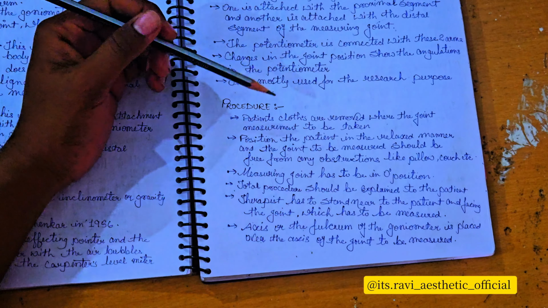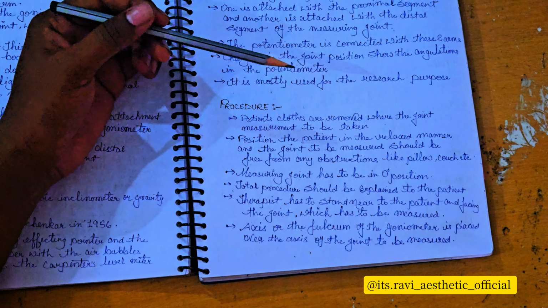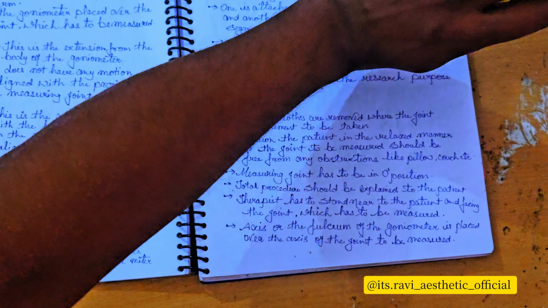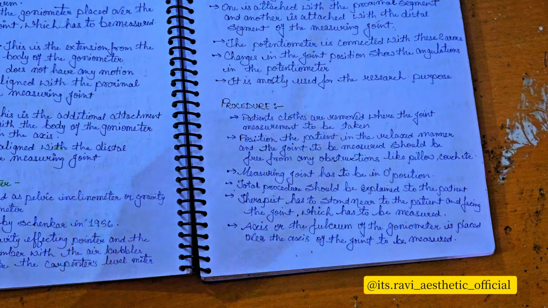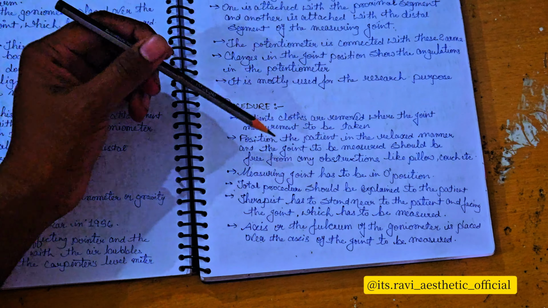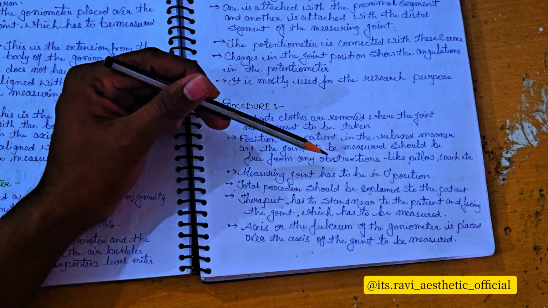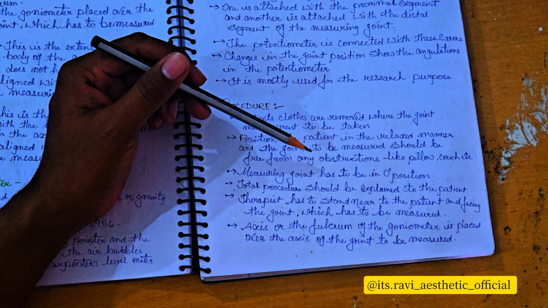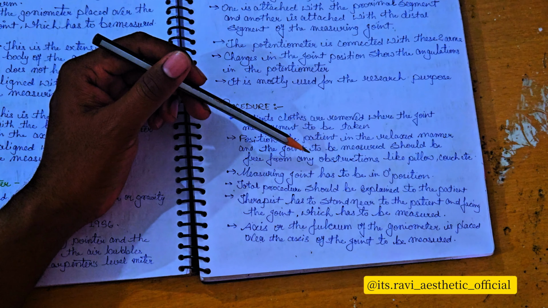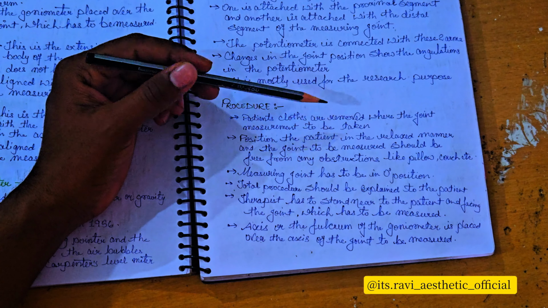The patient's clothes are removed where the joint measurement is to be taken. If we are measuring the elbow joint, make sure the clothing over the elbow joint is removed, because the actual range will not occur if tight clothing is worn. The patient should be in a relaxed position and the joint to be measured should be free from obstruction like pillow and couch. Don't use a pillow or couch for relaxation, but make sure the patient is in a supine or relaxed position.